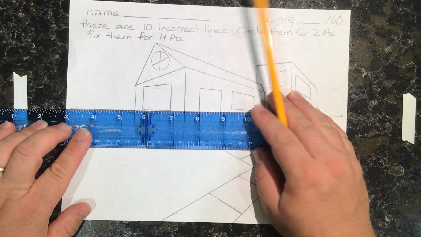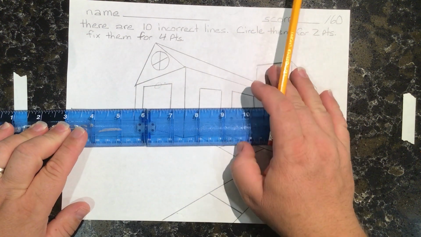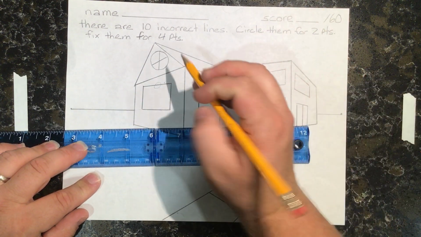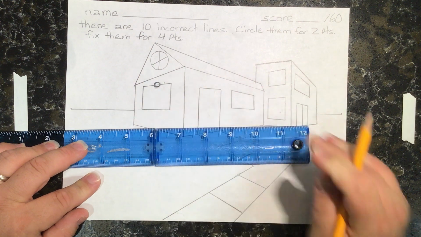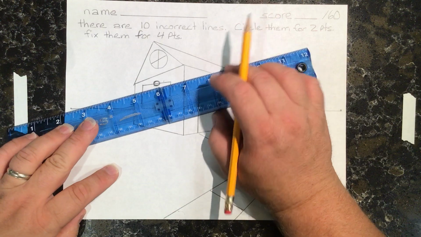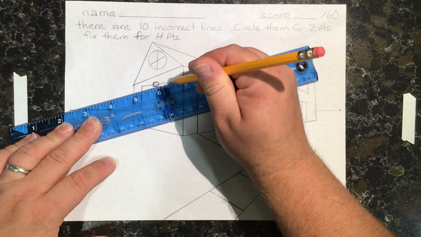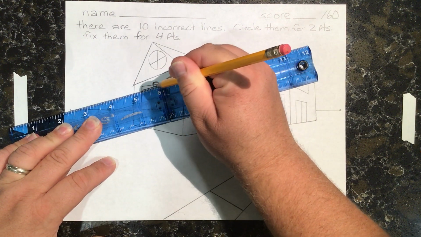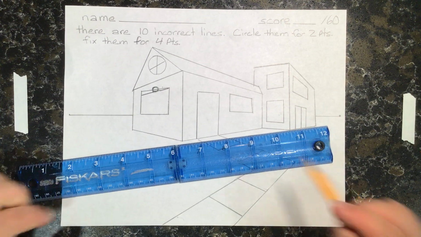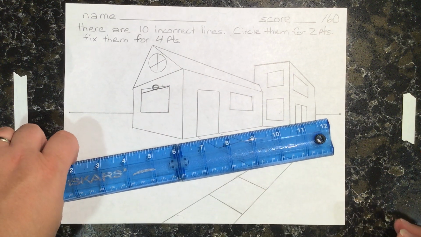So I can see the bottom of the window is straight across, but that's because it's right on your eye level, so that's correct. But if I come over here, then you can clearly see where the mistake is. So I'm going to circle or put a little mark on that line so that I know that I think that line is wrong. And that will give me 2 points. And then I will go over here and redraw this line like that in the correct perspective. And so I just got 6 points. 4 points for getting the line correct, 2 points for identifying the line.